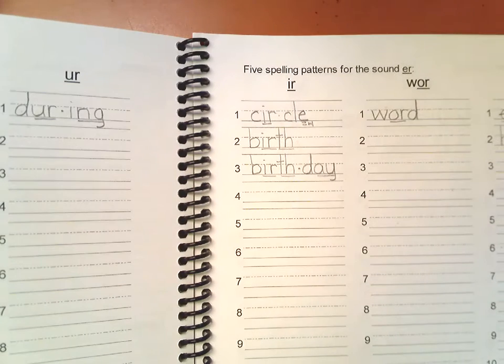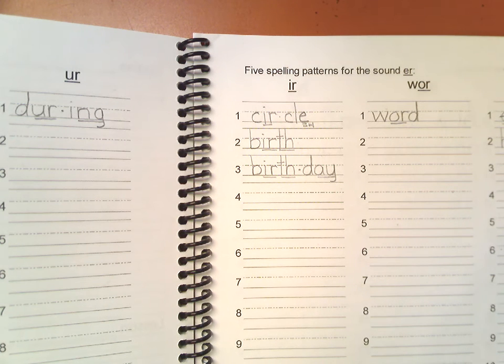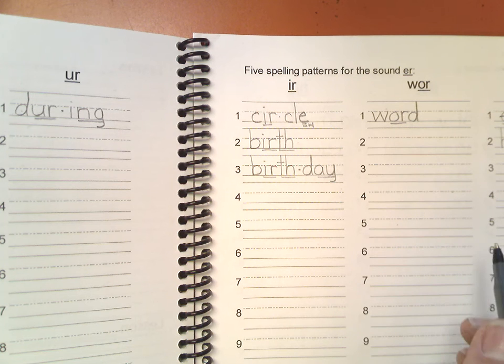All right, class, which ER did we use in world? Good, we used the ER of worms. So go ahead and write world. Make sure you're saying all the sounds so you don't write word again, right? If we say all the sounds, it helps us not leave any of them out. So world.